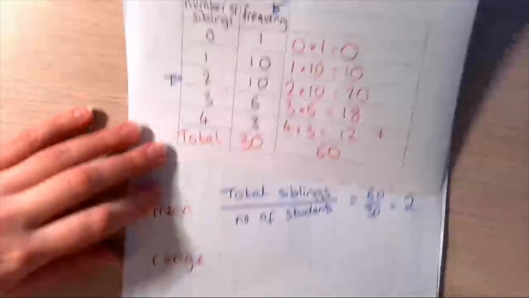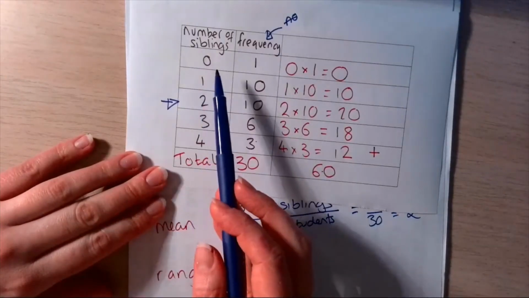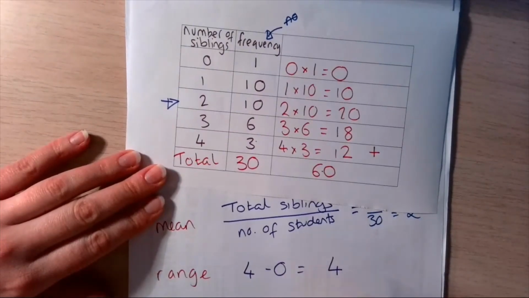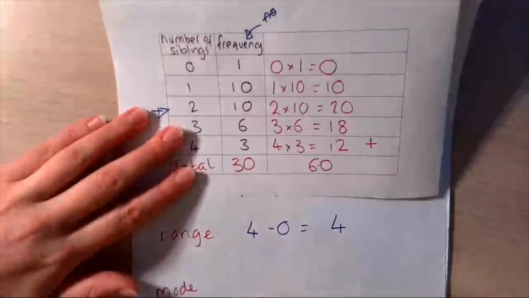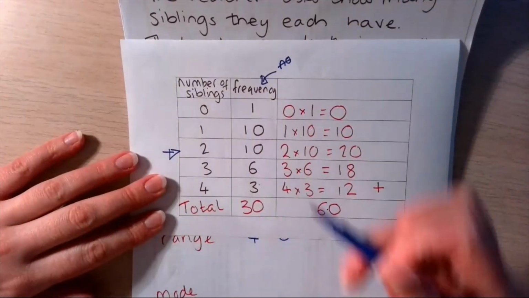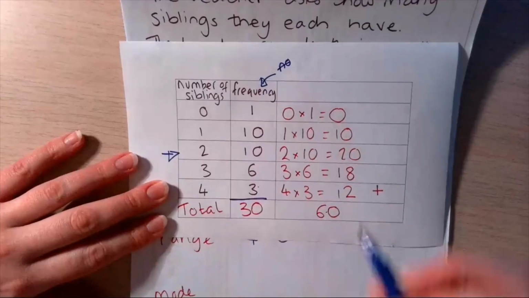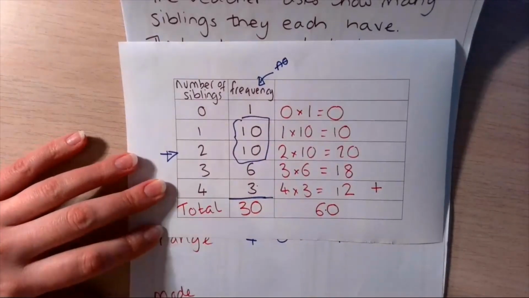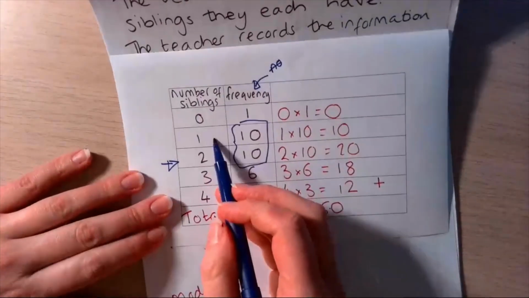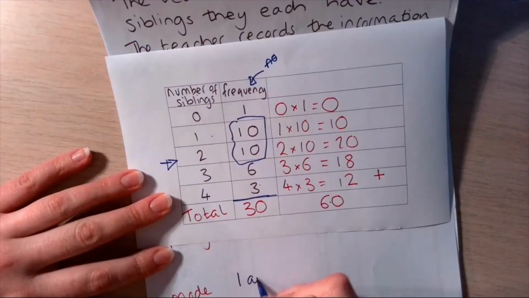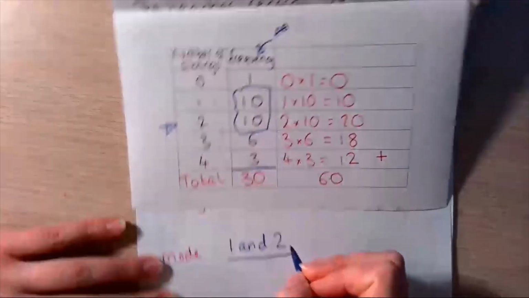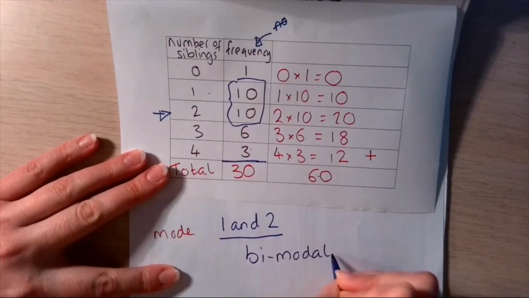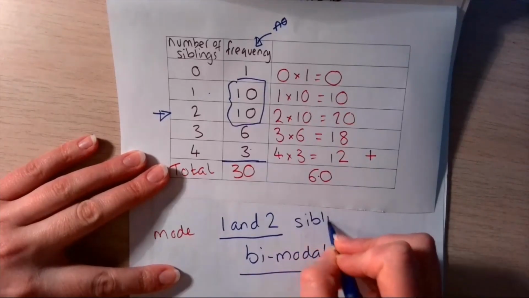Okay then, so range. The most number of siblings, subtract the least number of siblings. So we've just got 4, subtract 0, same as last time actually, which is 4. And the mode, now this is an interesting one this time. We're looking down here for the biggest number, not including the total. And actually, yeah, 2 of them, isn't there? So the mode is actually 1 and 2. And if you remember, on page 1 and 2, we call that bimodal. It's got 2 modes. So 1 and 2 siblings are the mode.